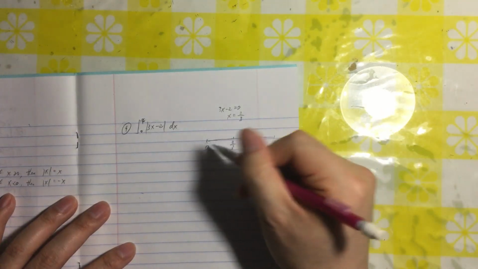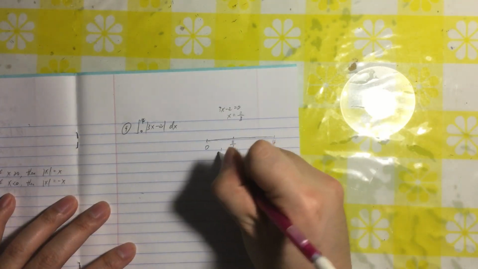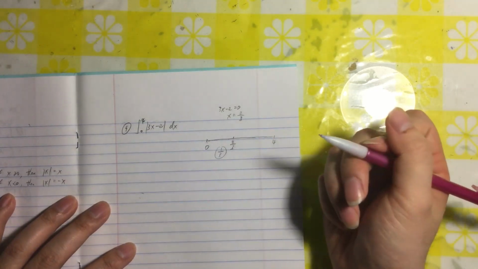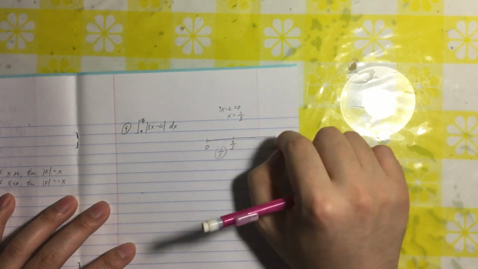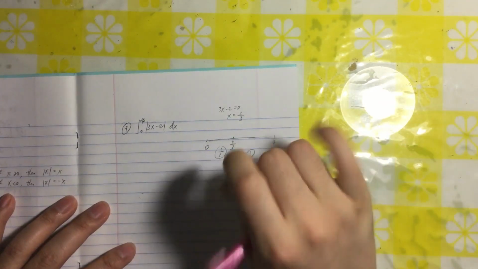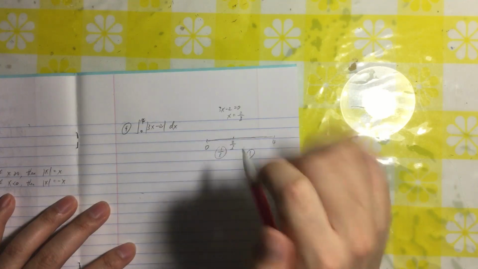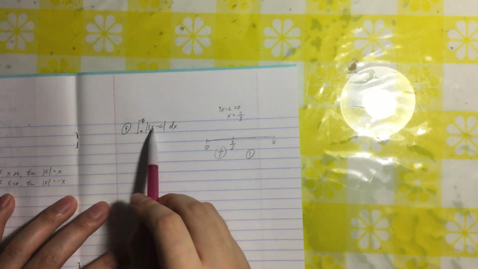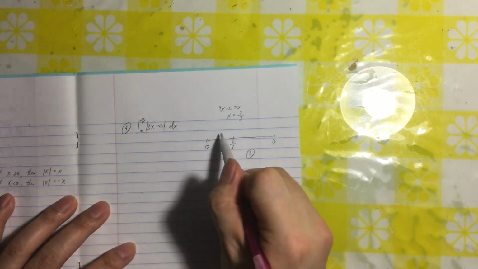Here we pick a test point between 0 and 2/3. I can pick 1/3 as test number. Between 2/3 and 4, to make it easy, I can pick 1. If I plug in the test number, 3 times 1/3 minus 2. 3 times 1/3 is 1. 1 minus 2 is negative.